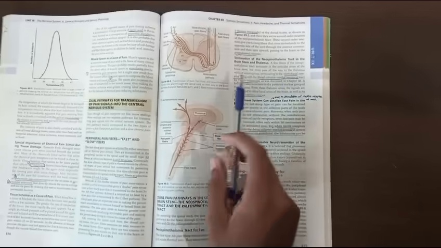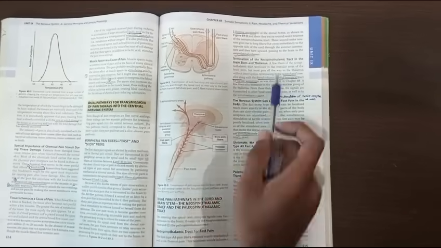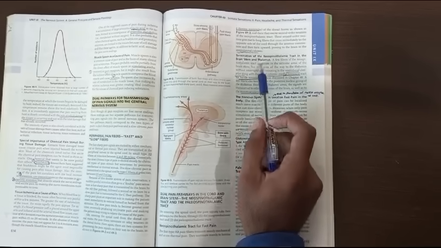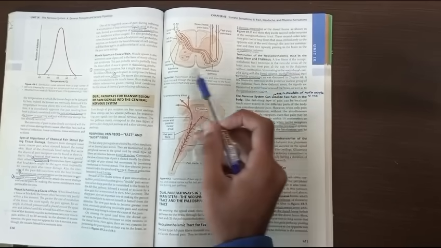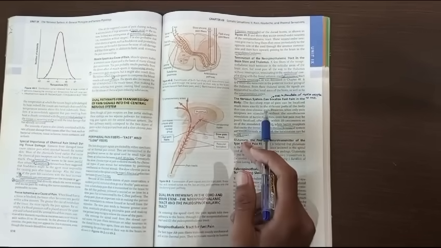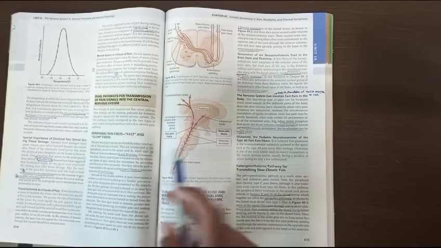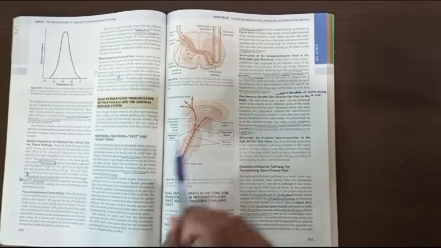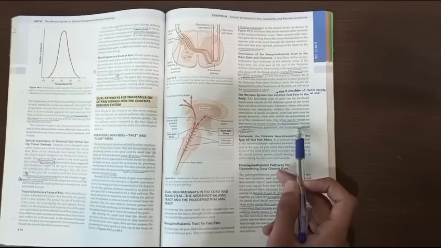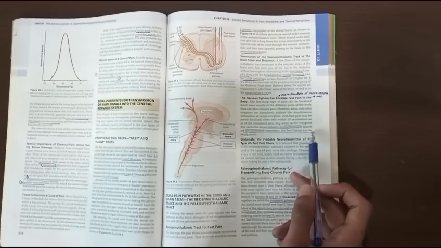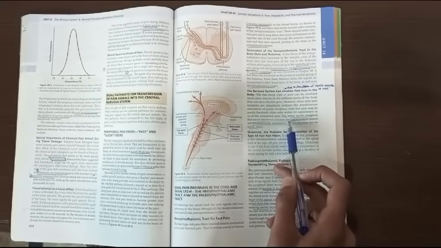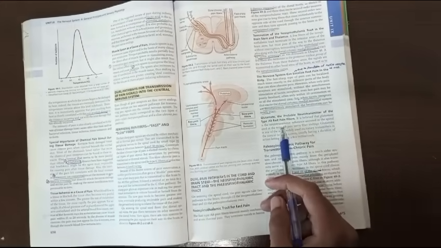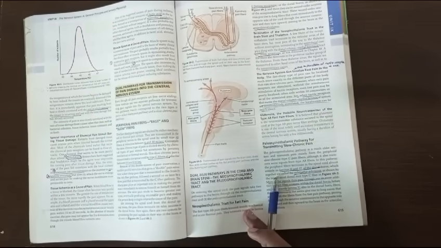Now, the termination of the neospinothalamic path. The fast pain fibers are also called the neospinothalamic path. They terminate only in the brainstem and thalamus without further division. The nervous system can localize the fast pain in the body because the fast pain fibers terminate in close association with the tactile receptors. That's why when both receptors are stimulated by a single stimulus, the pain can be localized acutely. Glutamate is a neurotransmitter which is thought to be responsible for the transmission of fast pain fibers.